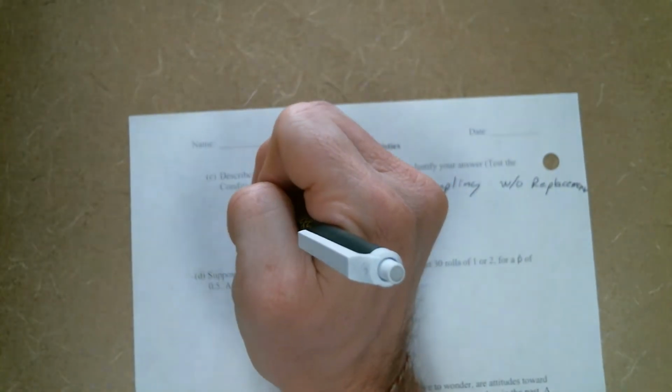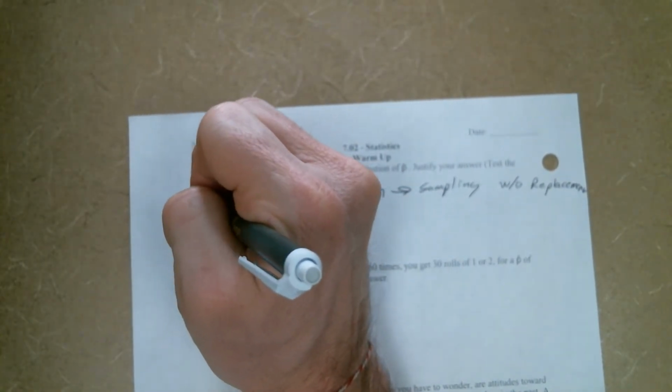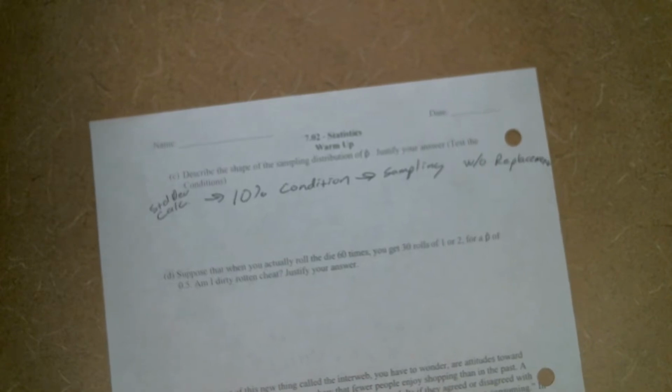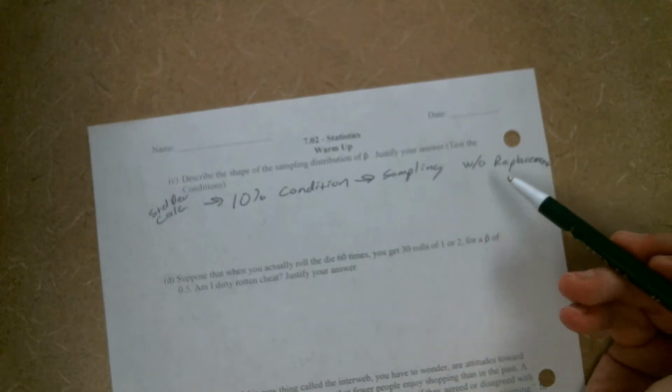And it affects your ability to use the standard deviation calculation. All right. Now, this one doesn't really apply in this situation because we're just rolling dice. There is no population of dice. And there's no idea of replacement. Each die roll is totally independent. So we don't really have to worry about that one here.